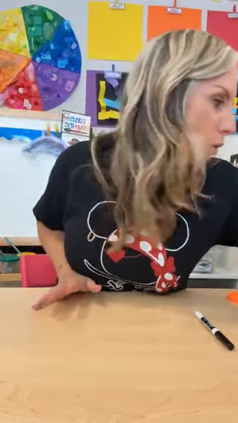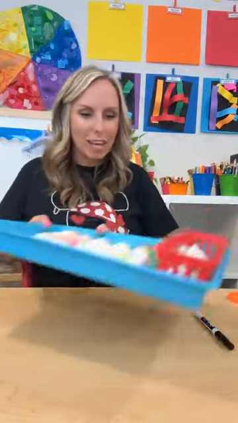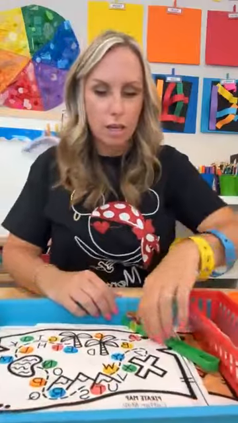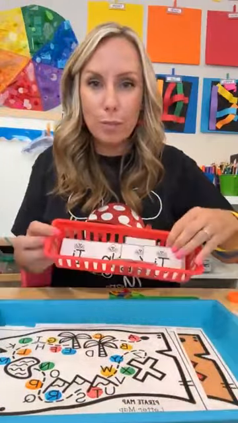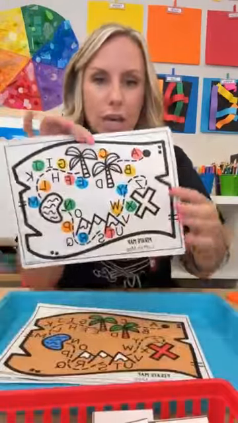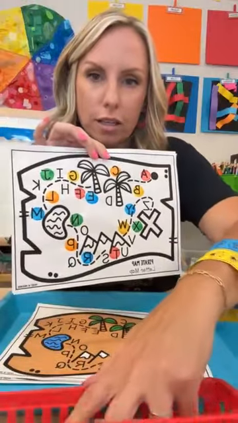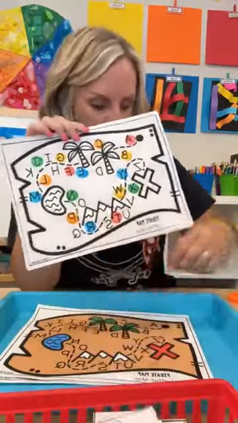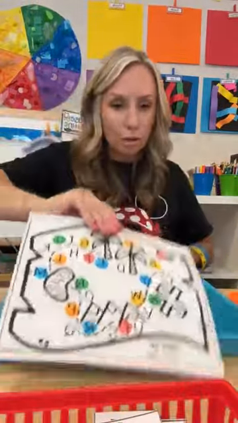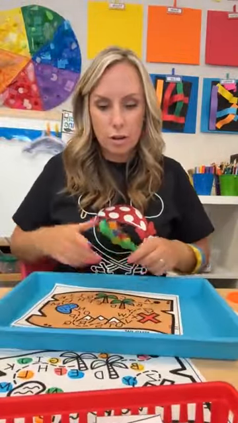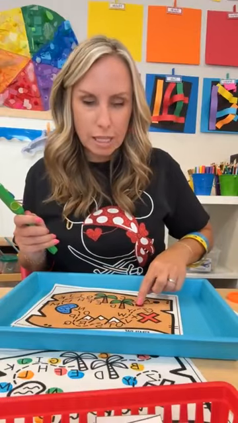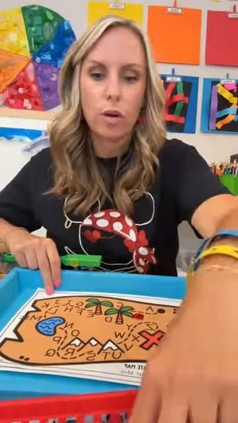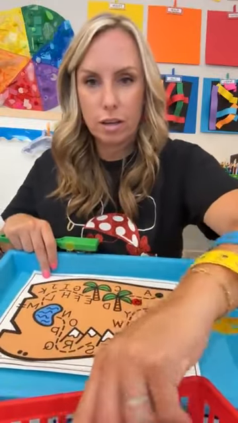Okay, second to last literacy activity I have for you is this really fun pirate map activity. So, you're gonna pick a letter, and then they can dot it. So if they pick the letter B, they would find B and dot it, or they could pick the letter B and then they could find it on the map and then pick another one. J.